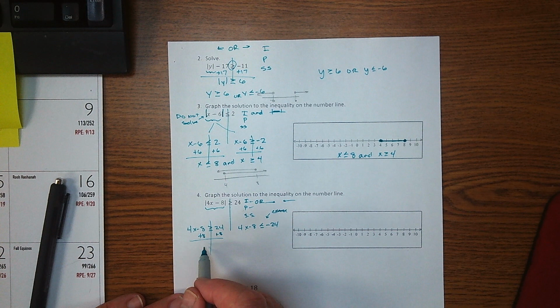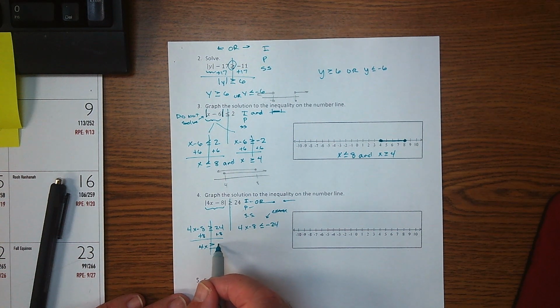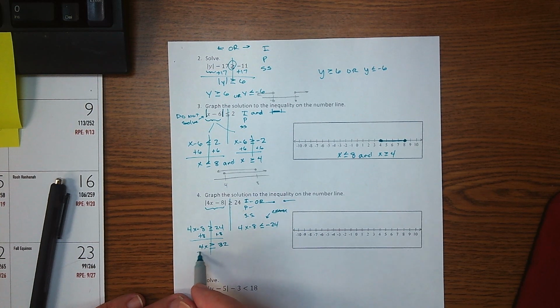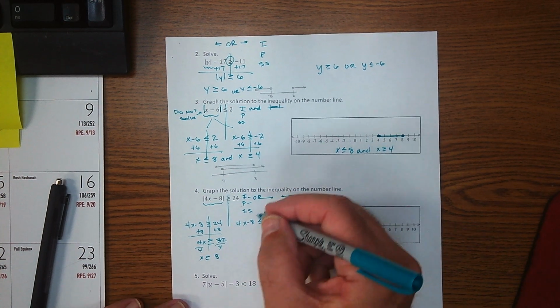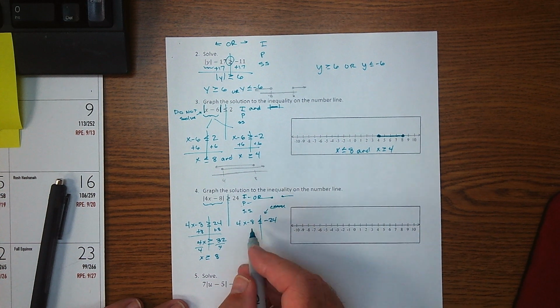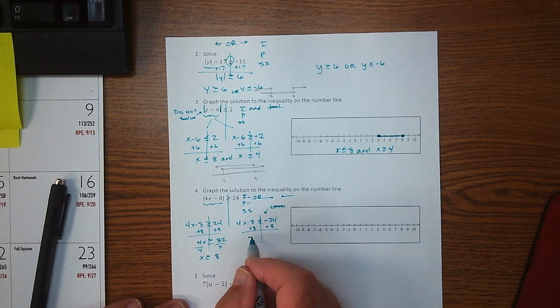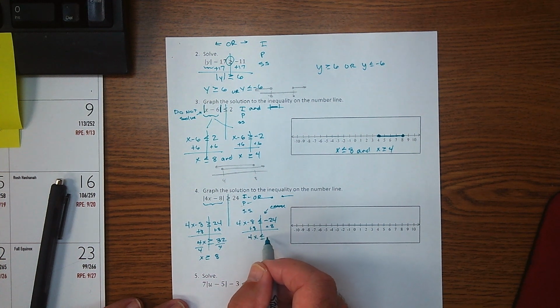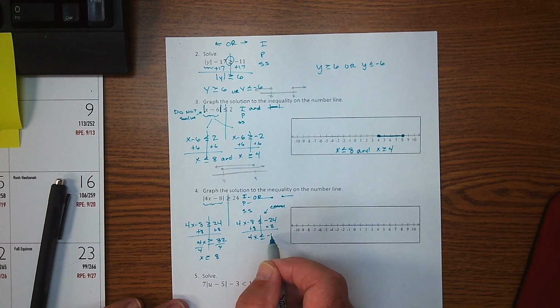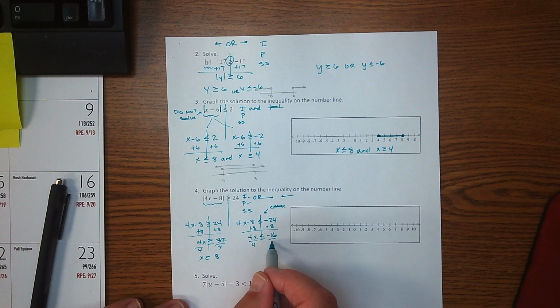Add 8. Get 4x is bigger than or equal to 32. Divide by 4. Got x is bigger than or equal to 8. Solve this one. Going to add 8 to both sides. I get 4x is less than or equal to negative 16. Divide both sides by 4. I get x is less than or equal to negative 4.